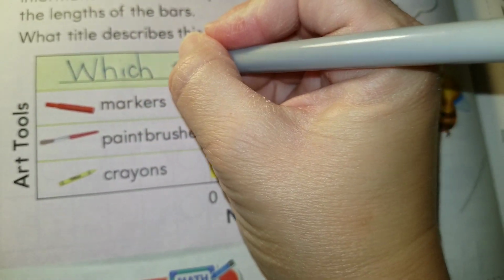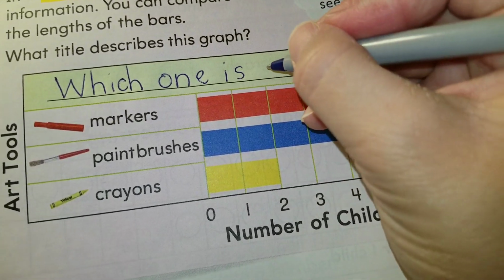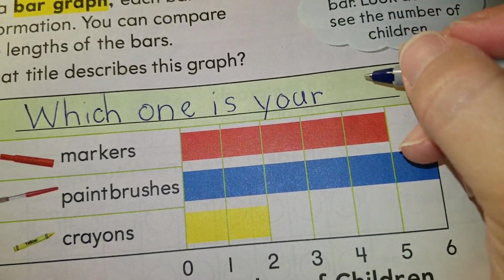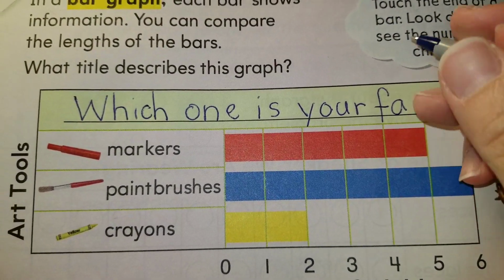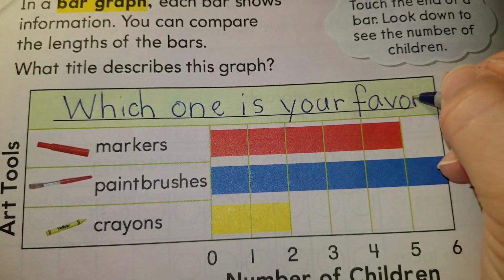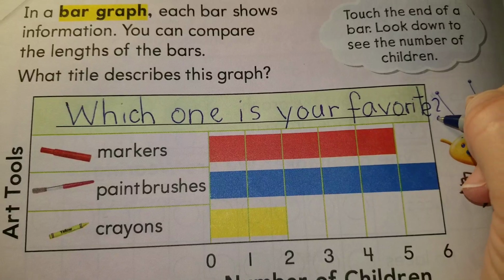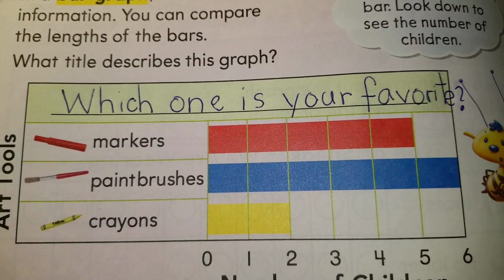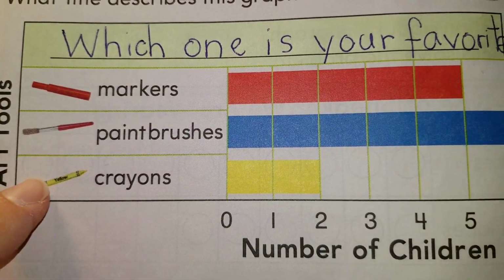Which one is, or maybe not everything fits. Maybe we can just put which one is your favorite, right? Because we already know that these are art tools. So we're gonna put here which one is your favorite, and we can even put a question mark at the end. Which one is your favorite? Is it markers, paintbrushes, or crayons?